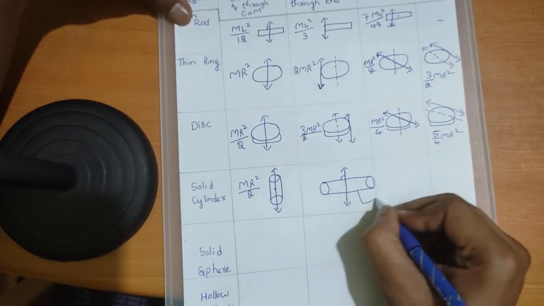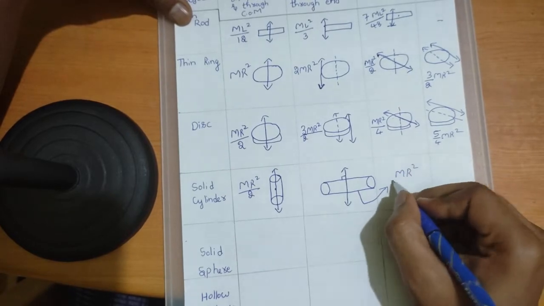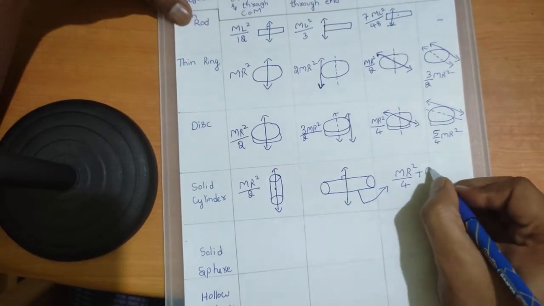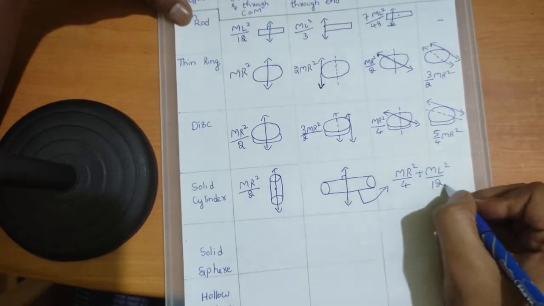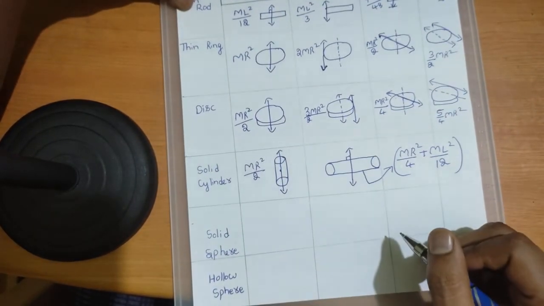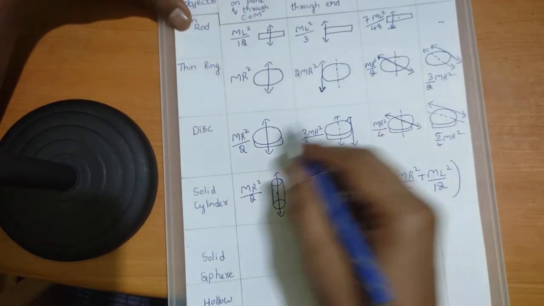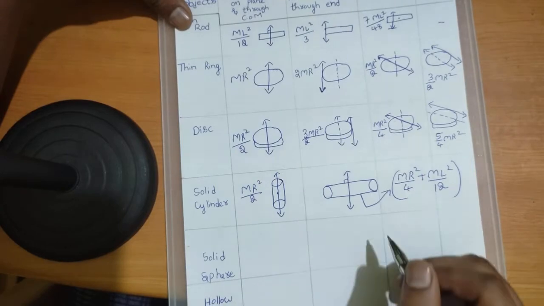So in this special case, we have a special formula for moment of inertia. This is mr square by 4 plus ml square by 12. You have to remember this. It's very important and it's very interesting also. Okay, this is the only object which has this type of formula. For all the remaining objects, in all cases, we use the general formula.